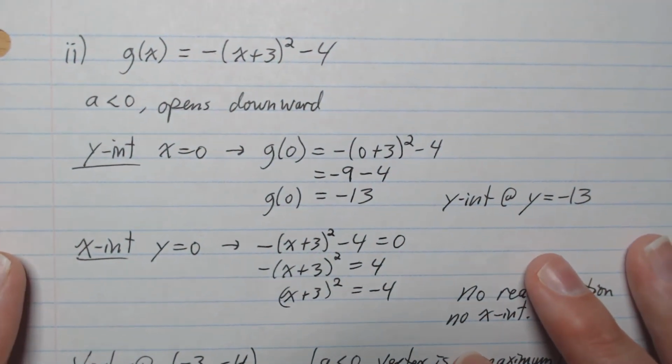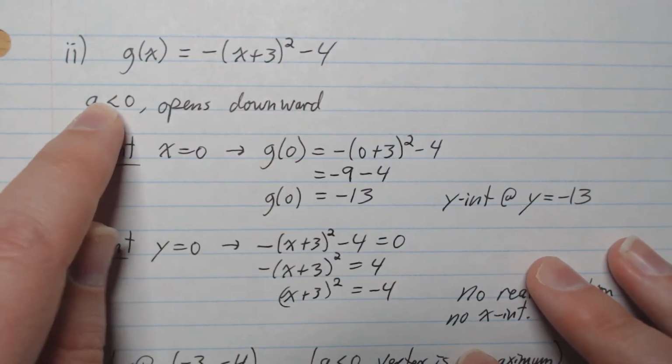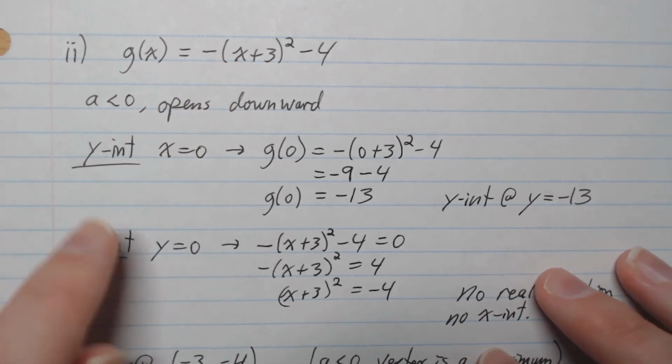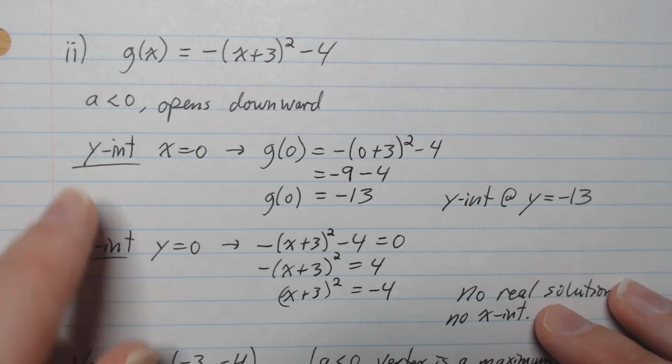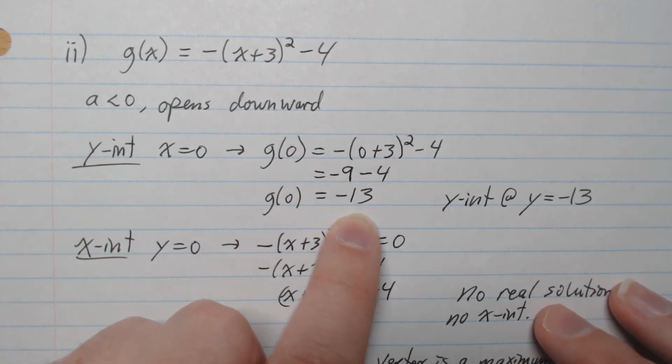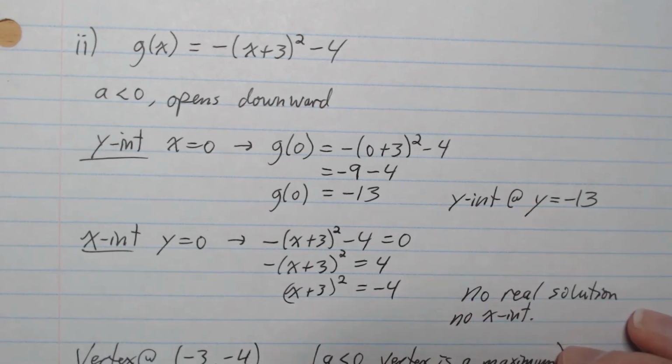Okay, number 2. Here's our function. A is less than 0. A is -1 in this case, so it opens downward. Y-intercept. So we have x equals 0. Plug in x equals 0, and we get y equals -13. And so that is our y-intercept.